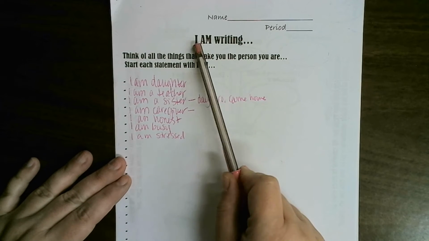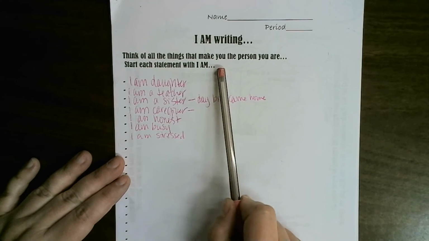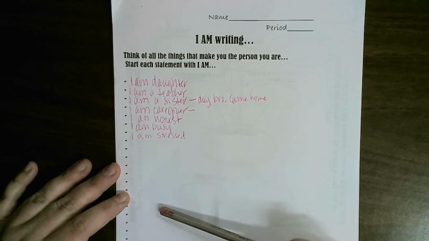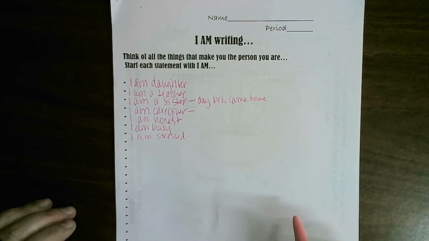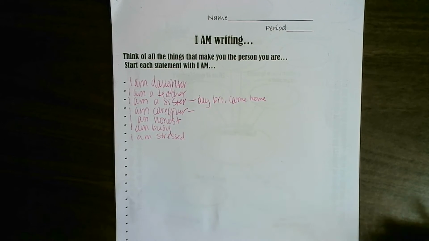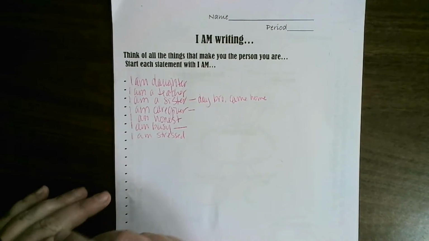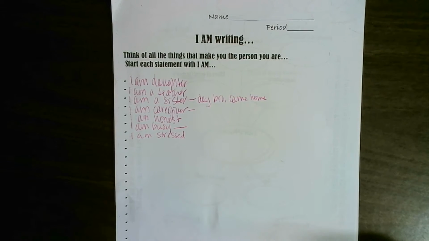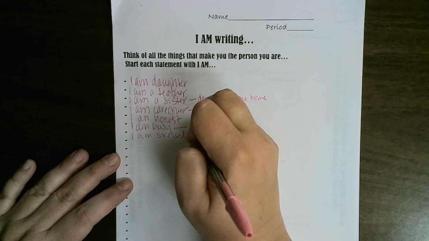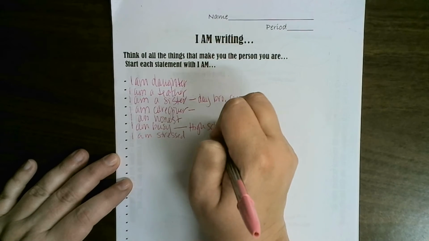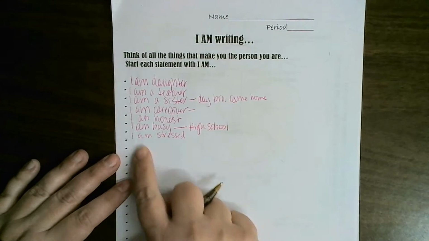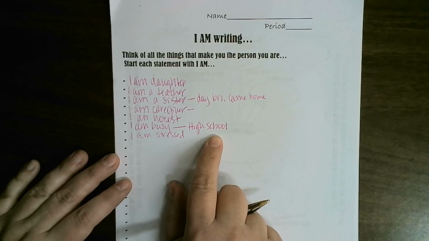So here's your quick demonstration on filling out graphic organizers. You want to start with your I am statements. You probably want to list like 10 to 15. Then I would start picking out, if you're having trouble coming up with 5 memories or events, things like I am busy, and I remember the first time having the experience of being really busy and having responsibility was in high school. So that might trigger a memory of high school.